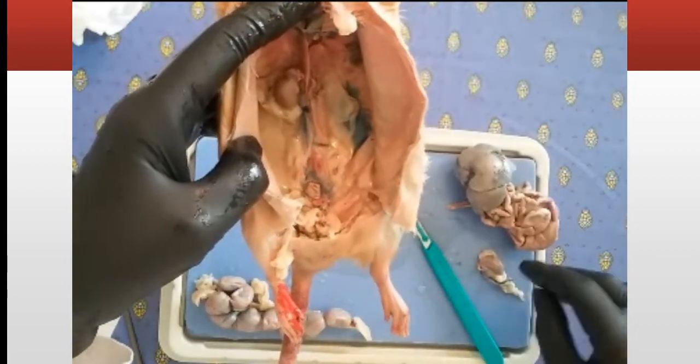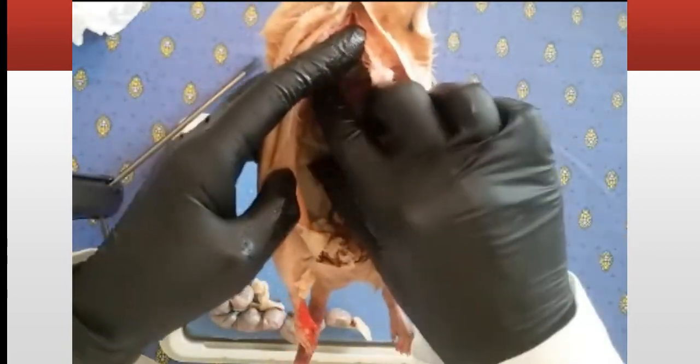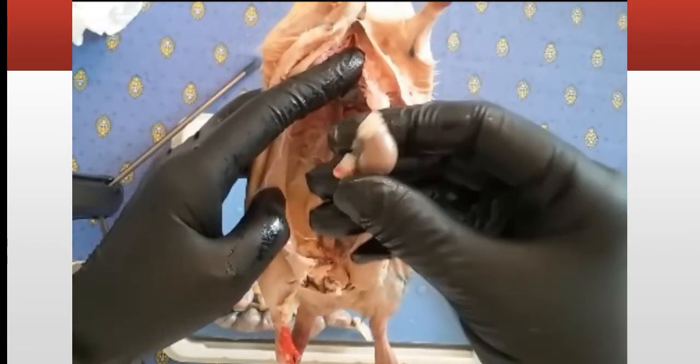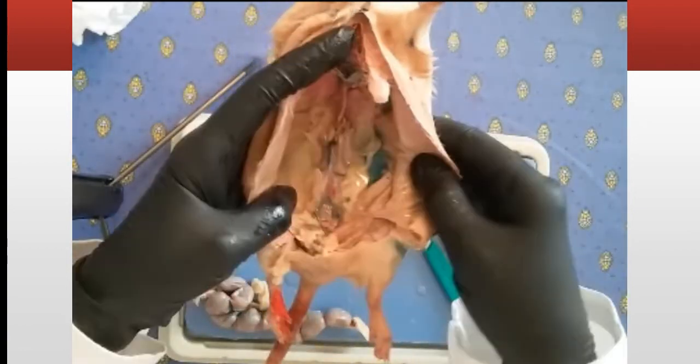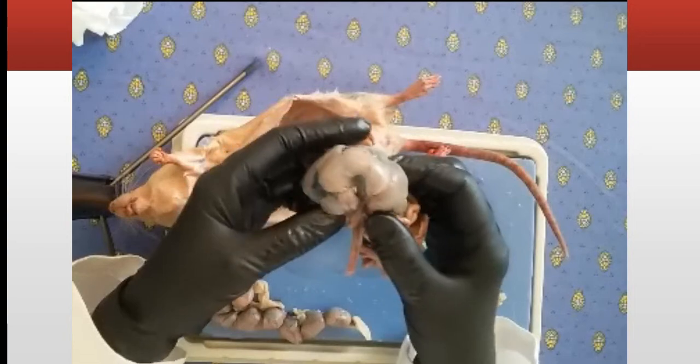So I can take them out. They look like little kidney beans, right? Take the second one out. Right there. Okay. So now you can see I've got a cleared out peritoneal cavity right there. So we'll just move her aside a little bit, and let's take a look at the digestive system.